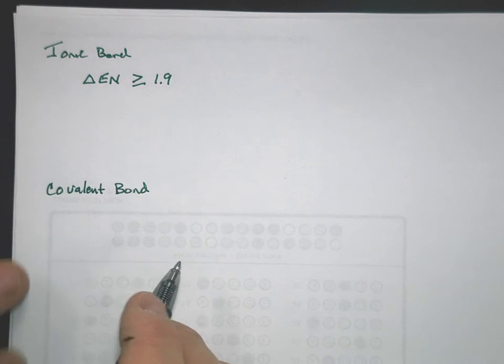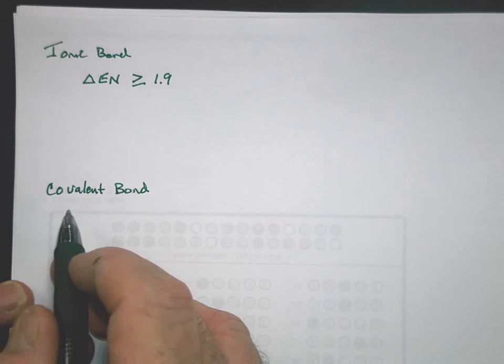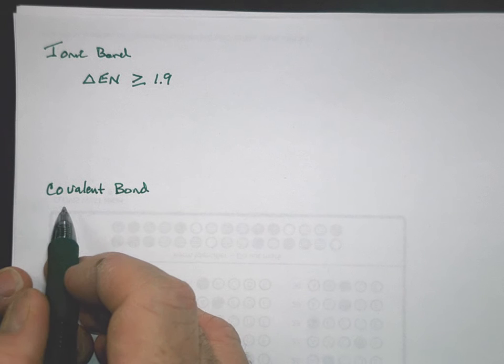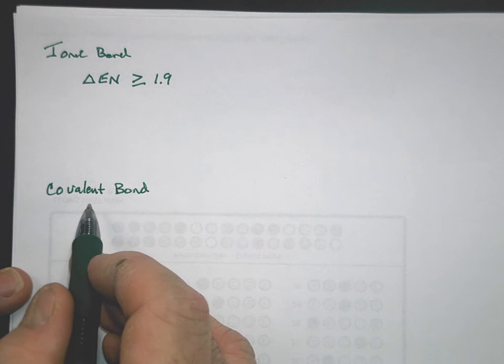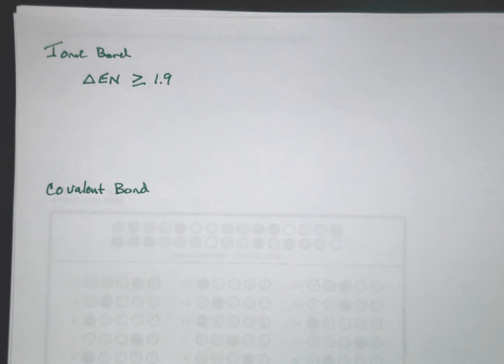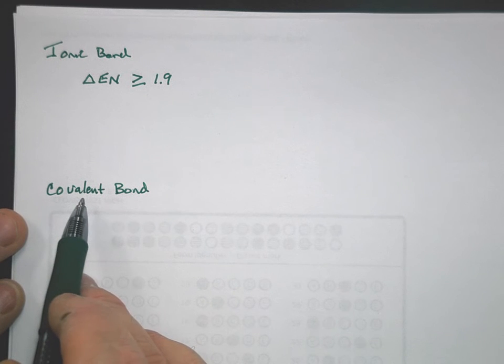Okay. The other kind of bond is a covalent bond. Let's break this down for a sec. Co means together, or with. Valent, it has to do with valence, right? We have the valence electrons and valence shells. So a covalent bond is a bond where electrons exist in the valence shells of both atoms.